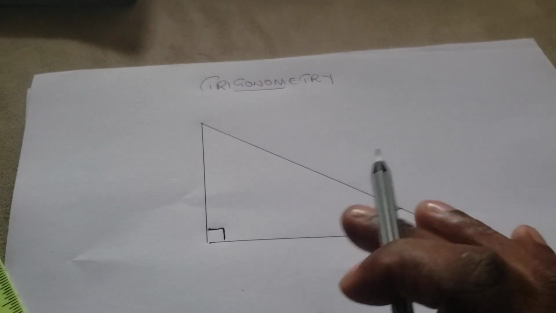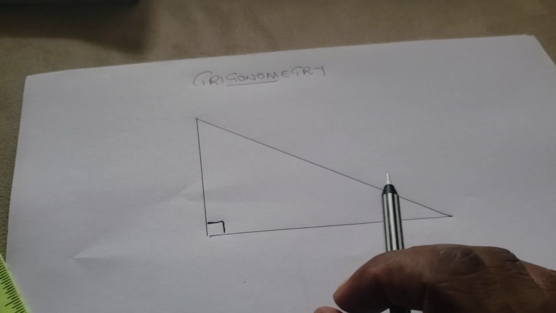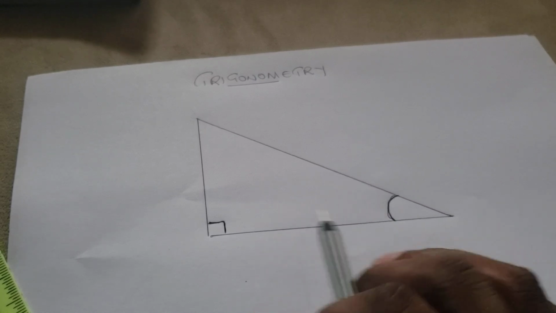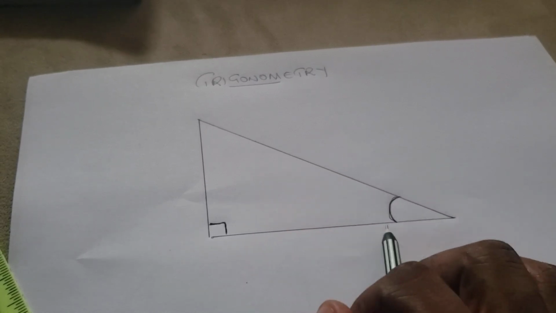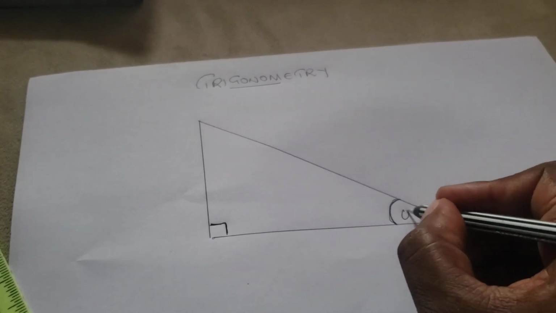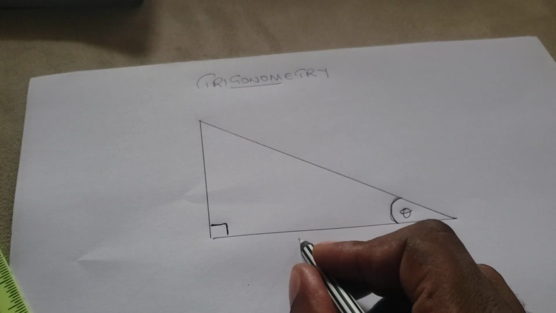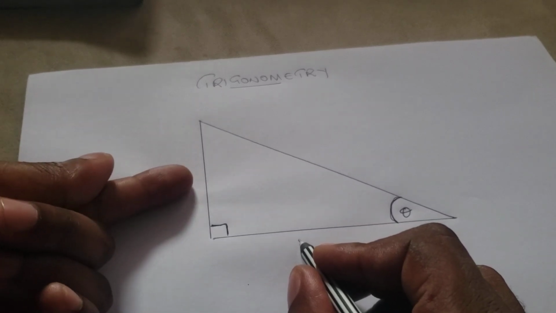If two sides are given, that means we can find the angle, or an angle can be given. Let me call it theta. An angle can be given and one side can be given, then we can find the other side.